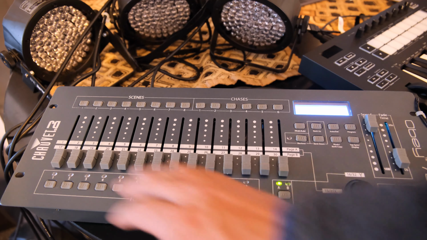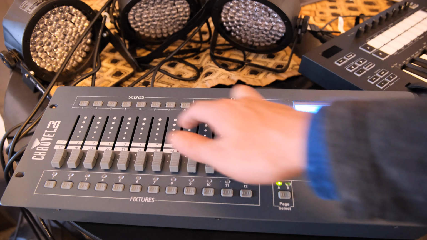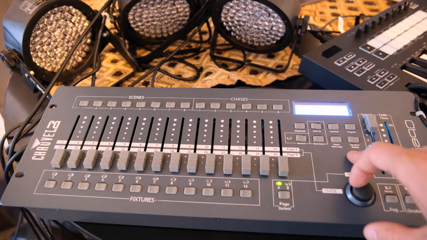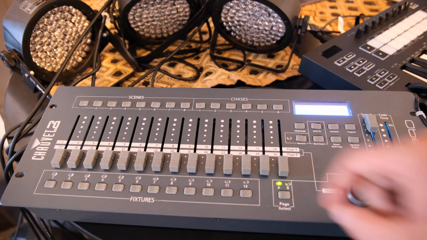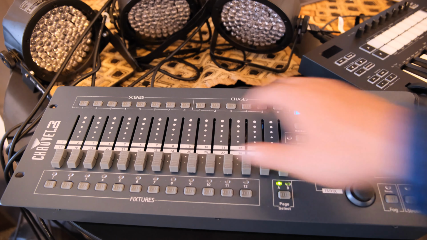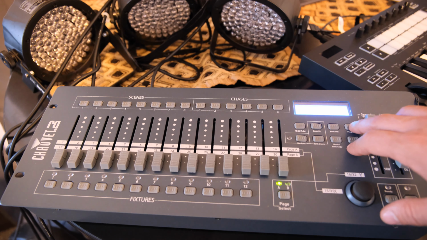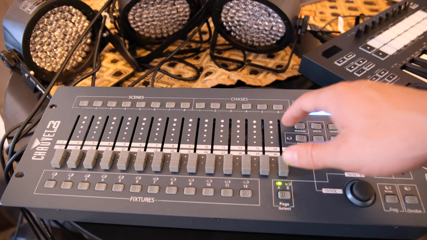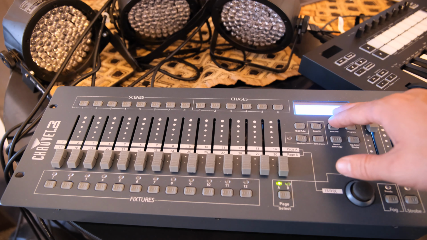All right, cool. So now we have 8 scenes that are set up in bank 30 right here. And what we're going to do now is set up a chase. In order to set up a chase, we're going to enter into program mode. So we're going to hold down program for 3 seconds. Now it says program here. It says program scenes. So that's the default.